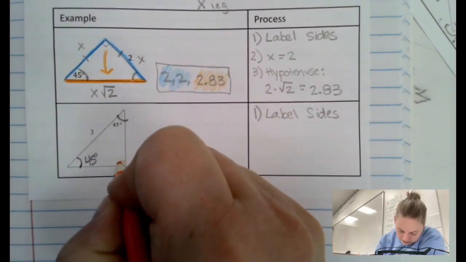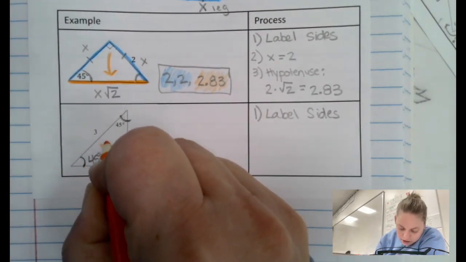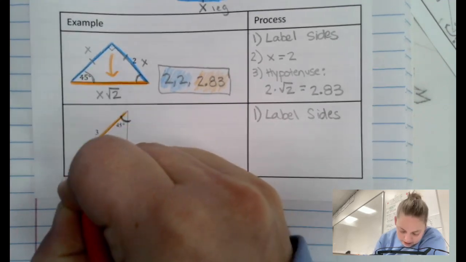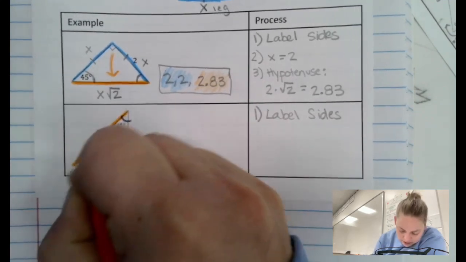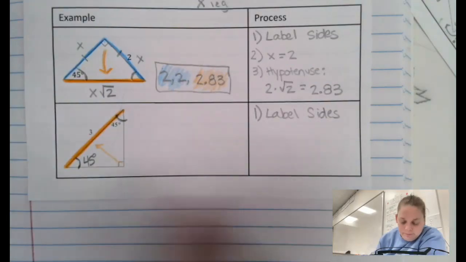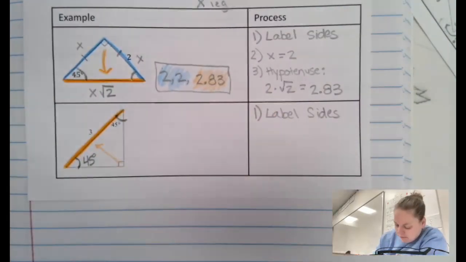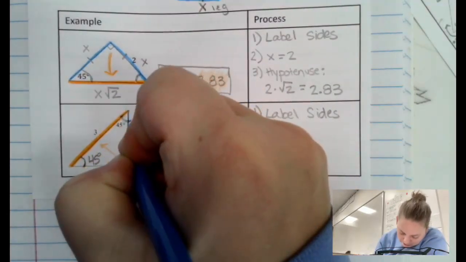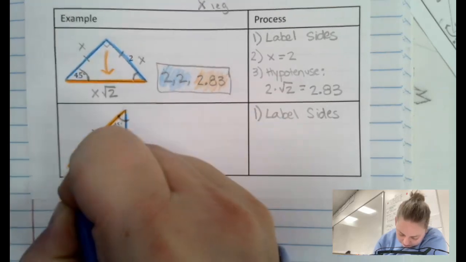Okay, so here's my 90. I go across. I don't want to touch it. I want the side that isn't touching this, that little boxy thing. This one won't touch that box thing. The legs do touch the box thing, the 90-degree angle.